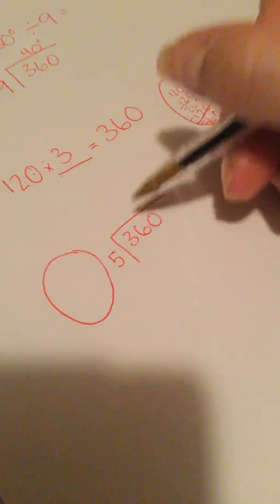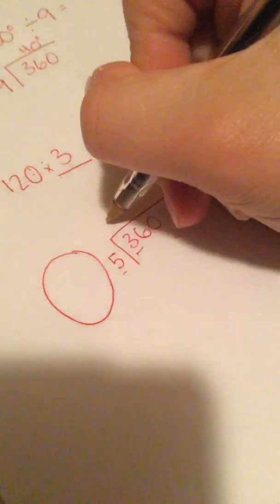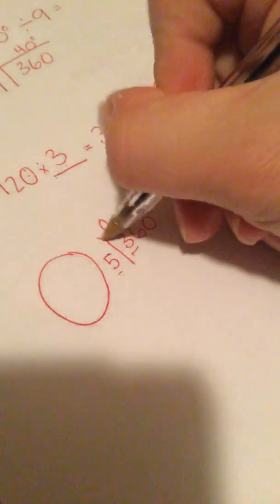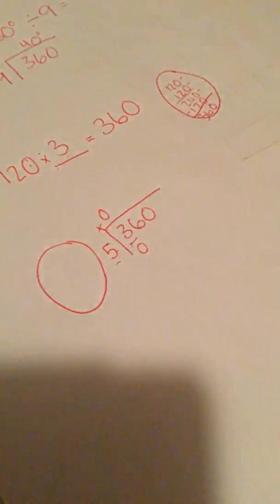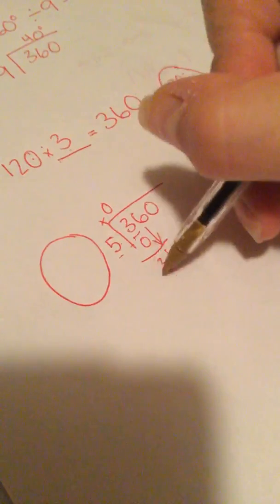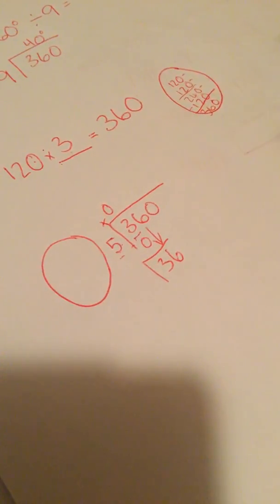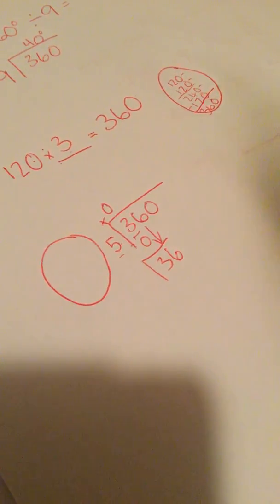So let's start divide. How many times can 5 go into 3? None. Multiply. 5 times 0 is 0. Subtract. Bring it on down and bring it on back. How many times can 5 go into 36 without going over? 5, 10, 15, 20, 25, 30, 35.